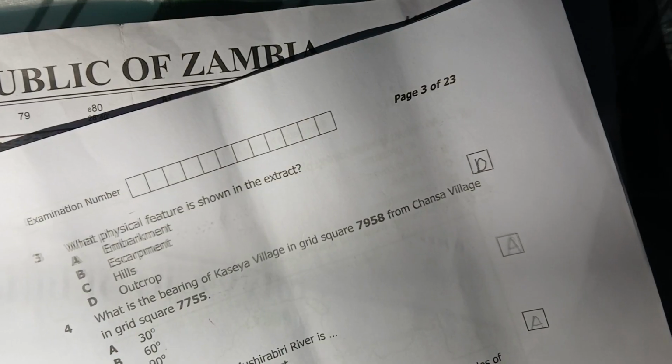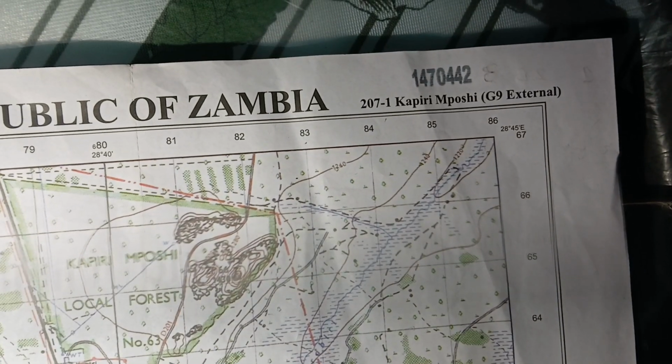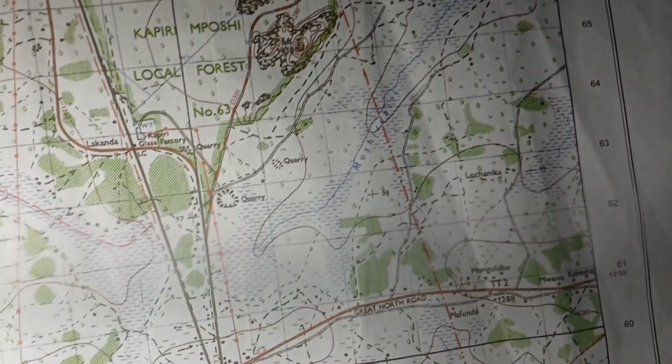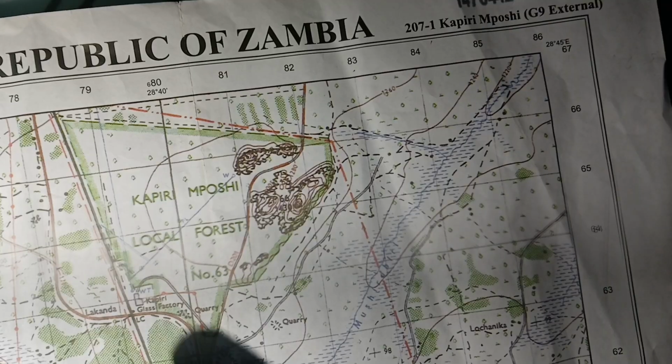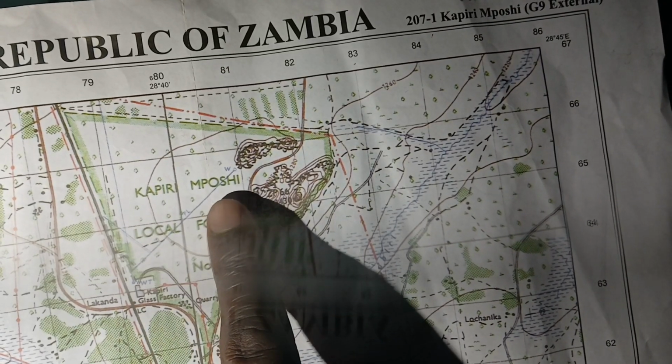So question 6. According to map evidence, what are the 2 common modes of transport in Kapiriponshi? A, air and road. B, air and water. C, railway and road. D, railway and water. So when you go on this map, you have to go first. The Kapiriponshi they are talking about, Kapiriponshi is this one.